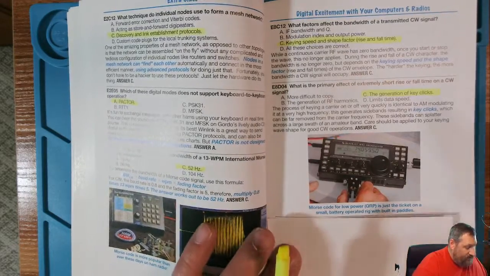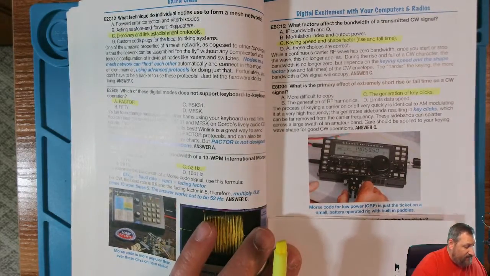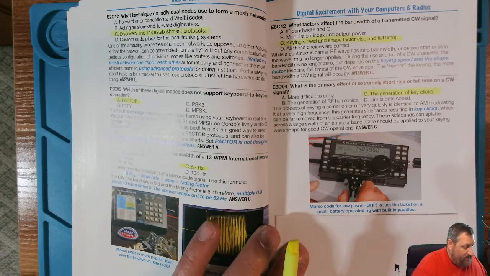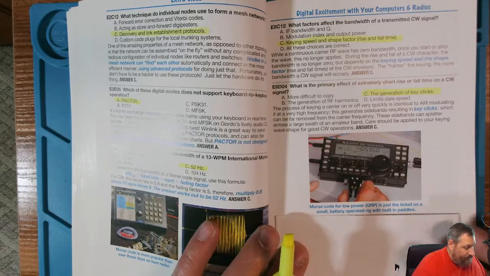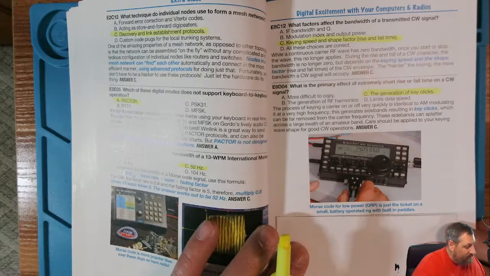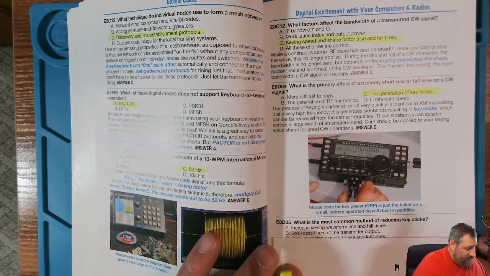And I showed somebody doing some keying on an Elecraft radio with the key mounted right to the bottom of the radio. Morse code for lower power QRP is just a ticket on a small battery operated rig with built-in paddles. That's pretty neat to see.